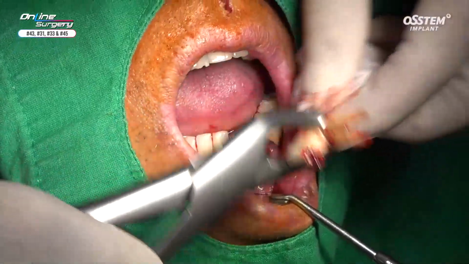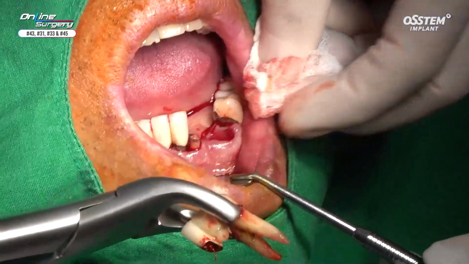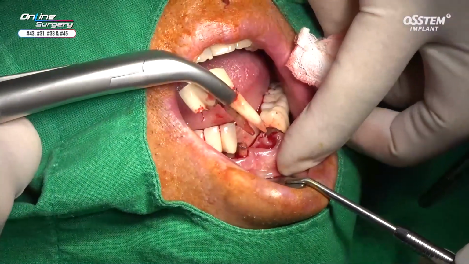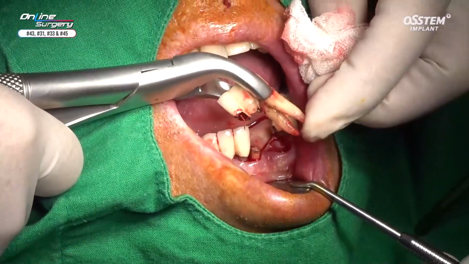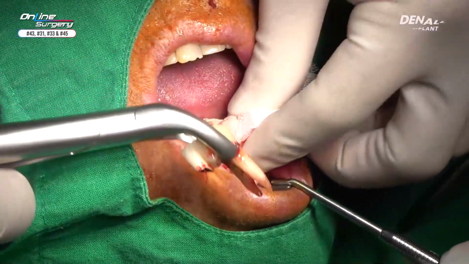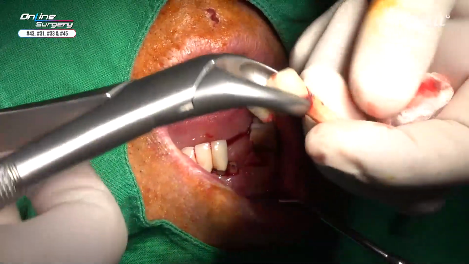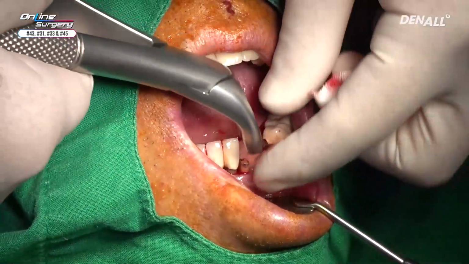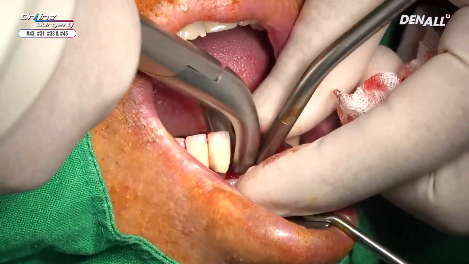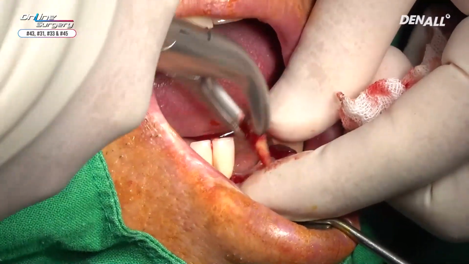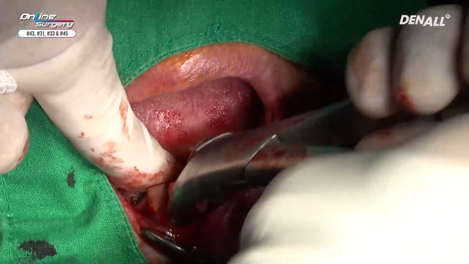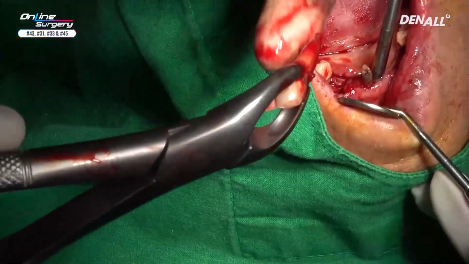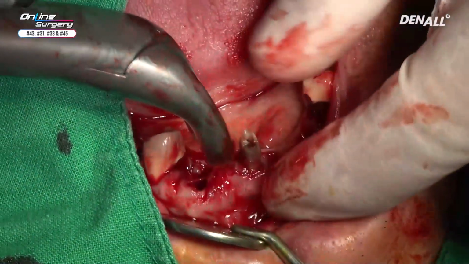On CT, there's two roots. This is canine and this is premolar actually. The shape of the tooth is quite unique. This is buccal. This is not canine but premolar, so transposition occurred. The shape was adjusted so that it looks like a canine, so it's quite a special case. The root is long. Canines have long root.